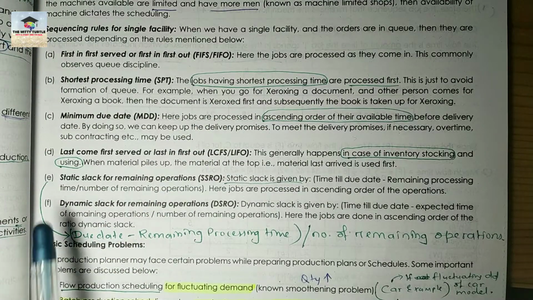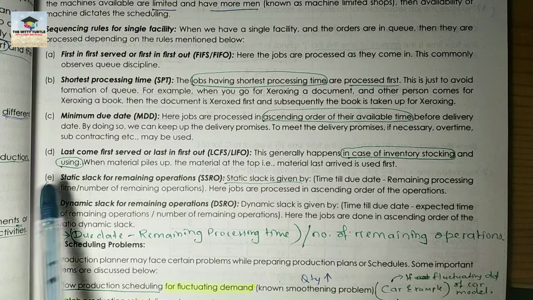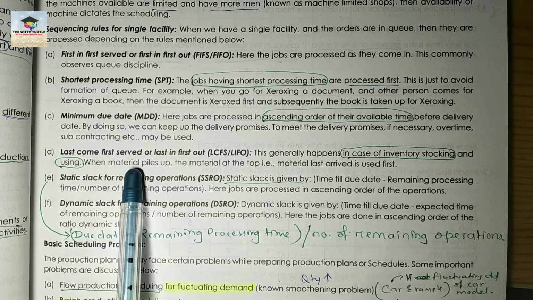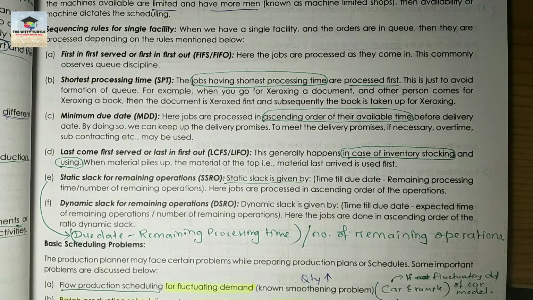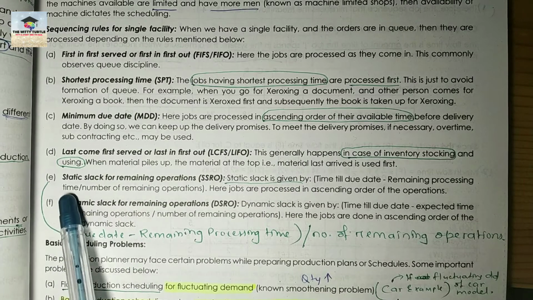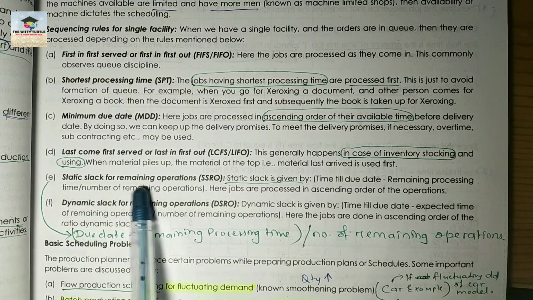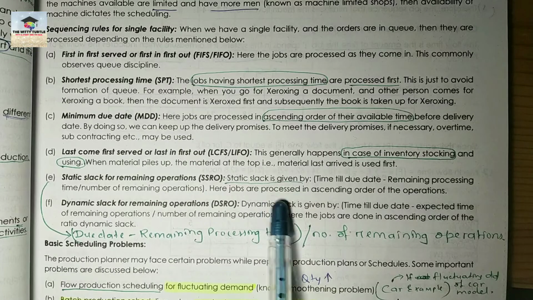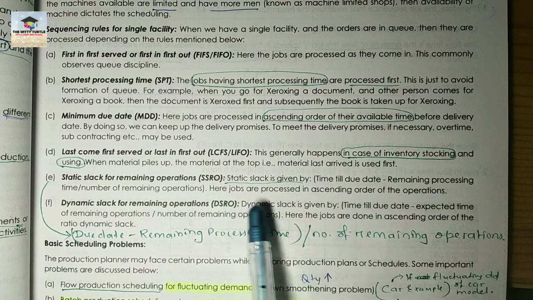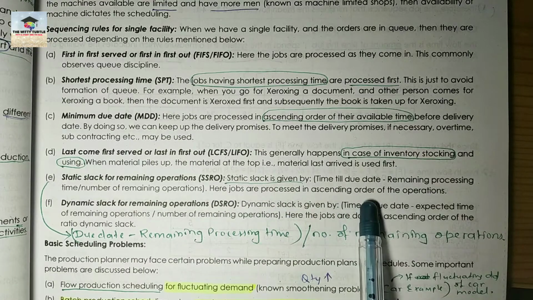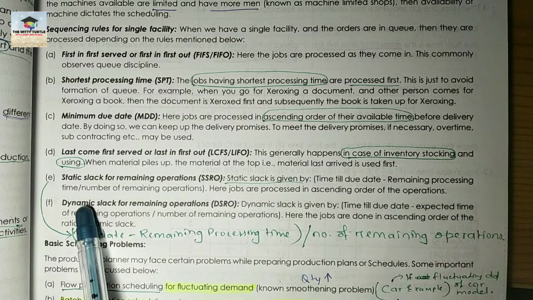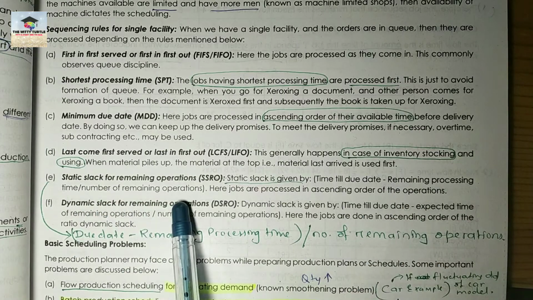Understood? Okay. Now the fourth point is last come first serve basis, that is known as LIFO, right? You already know this. The next is static slack for remaining operations. So what is static slack? Static slack is your time till due date minus remaining processing time, divided by the number of remaining operations.